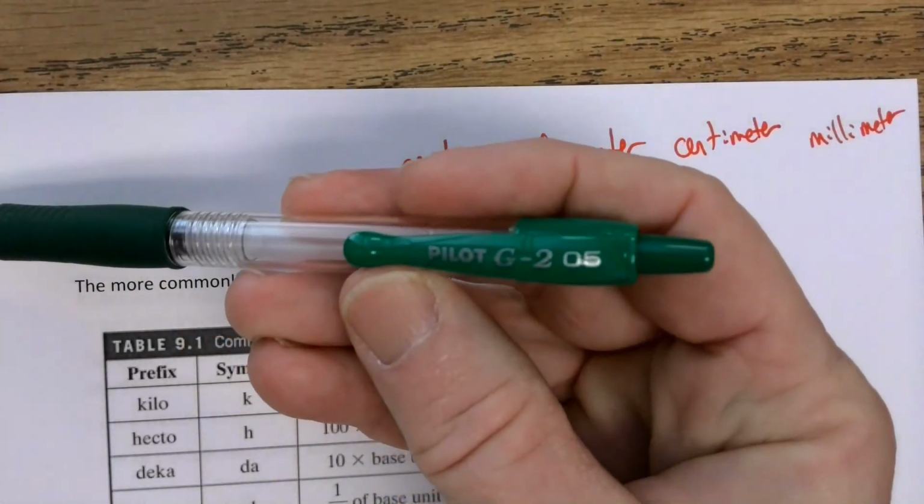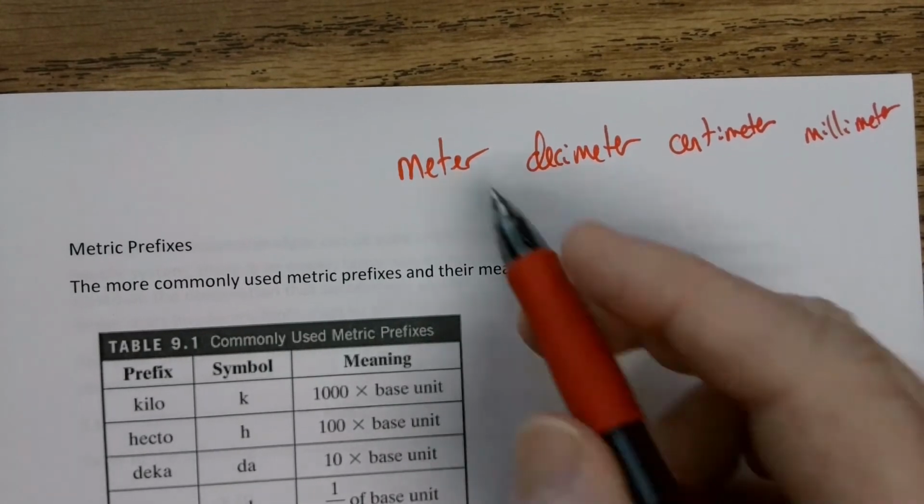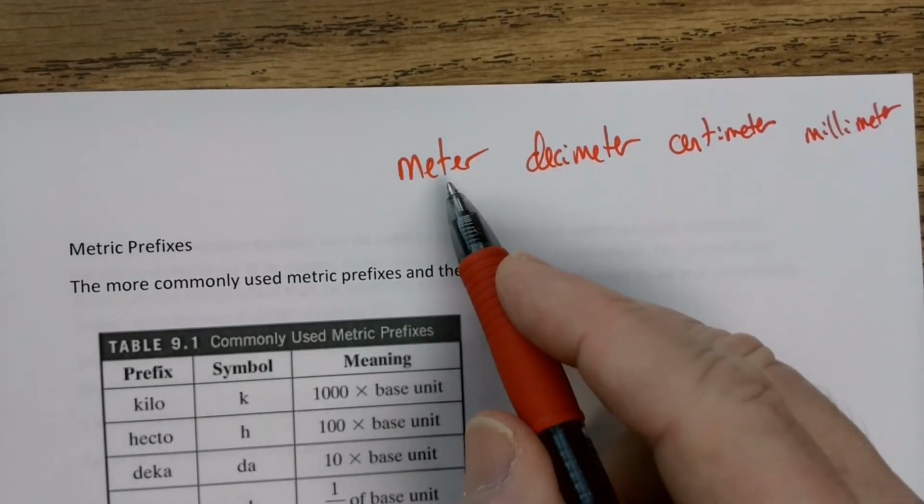This is a 0.05, and I have 0.07s. Mine's a 1.7. 7 is the kind of general one. This one is a 1.4. All right, but what if I want to go higher than a meter? A 1.4. Yeah. Wow.